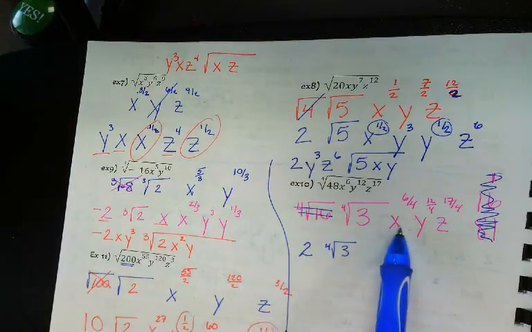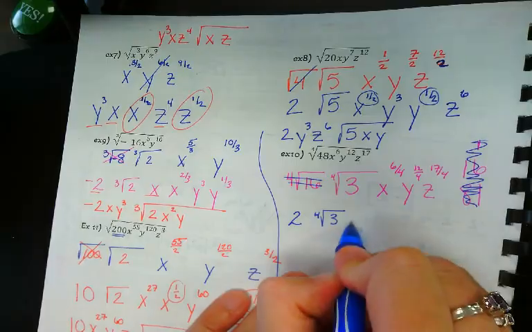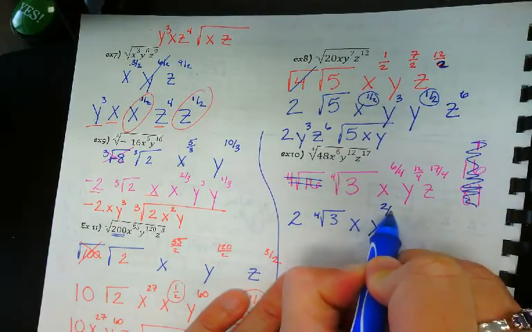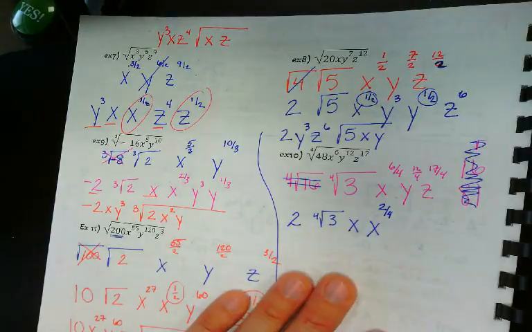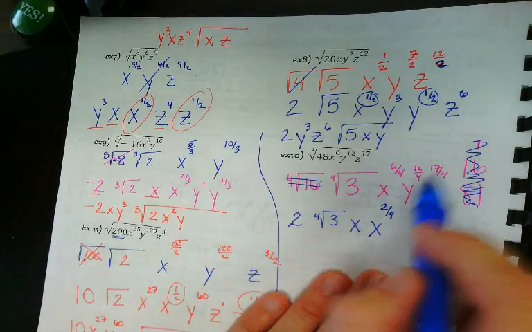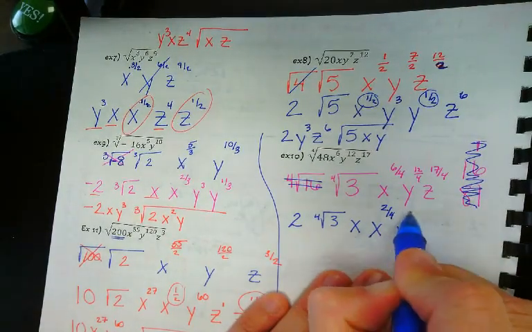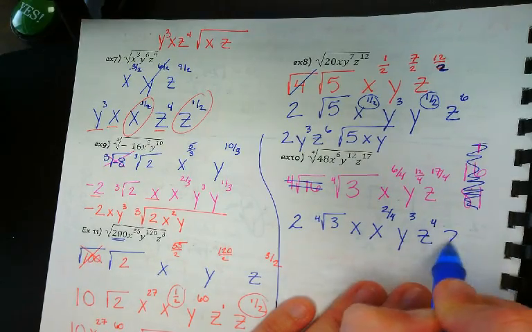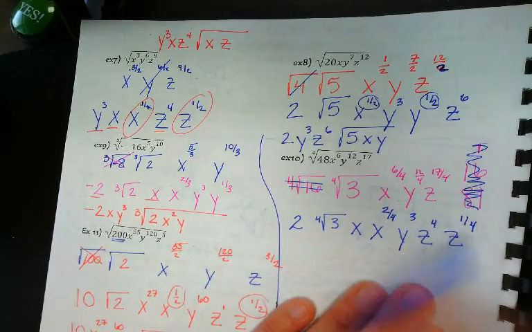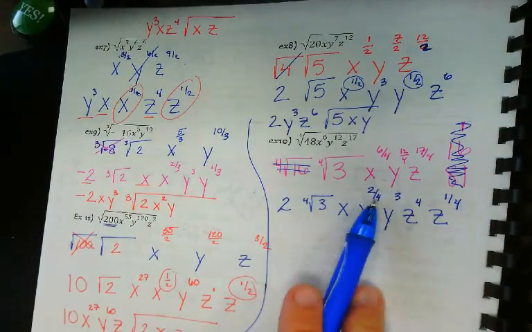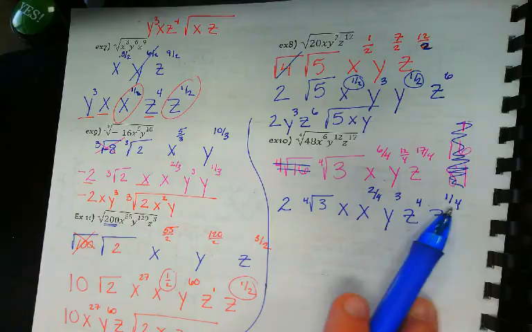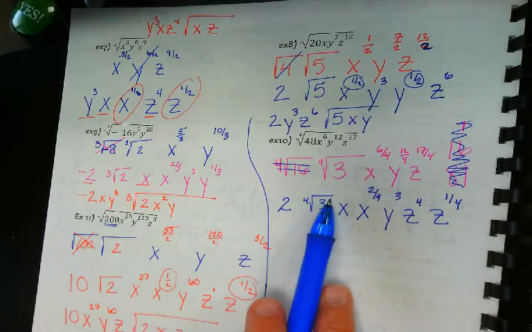How many x's are we going to take out? 1. How many are remaining? 2 out of 4. Don't reduce that, just leave it as 2 out of 4. How many y's come out? 3. How many z's? 4, with how many left? 1/4. Okay, so the reason I said don't reduce this is because everybody's going back into the what root? 4th root. So I don't want to have a half here. Just leave it as a 4.